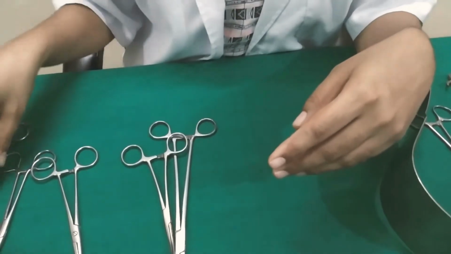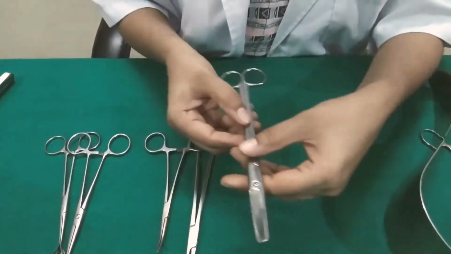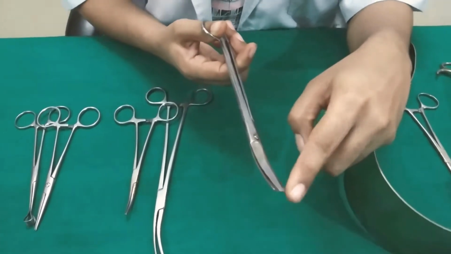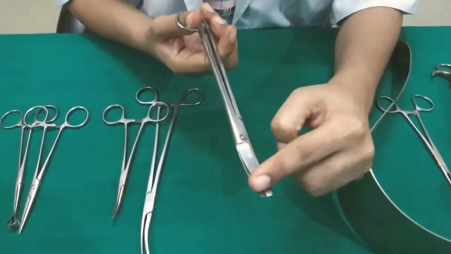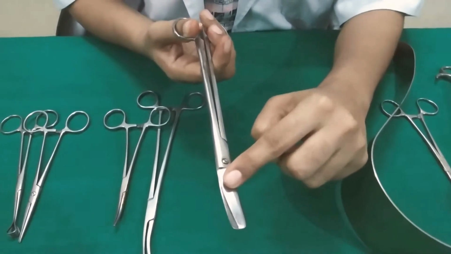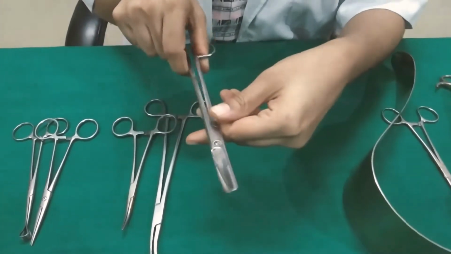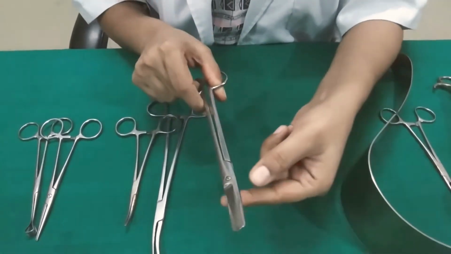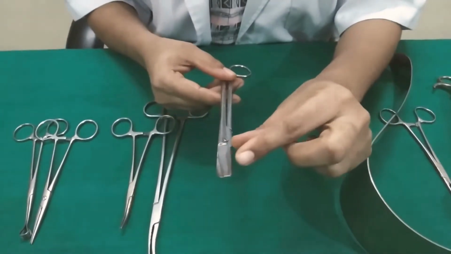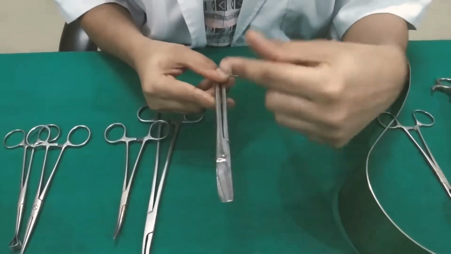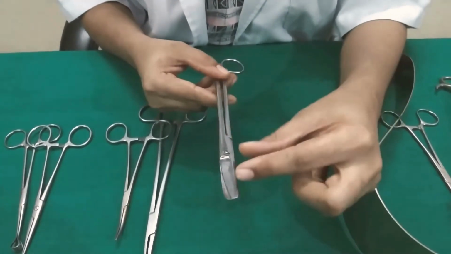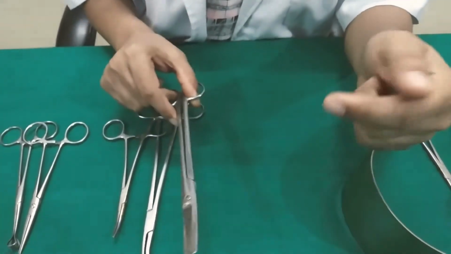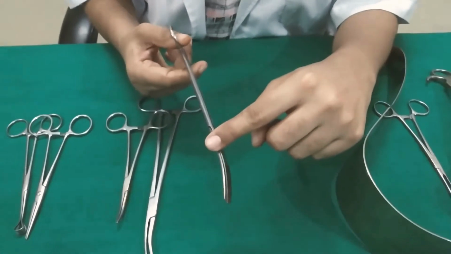Then the next instrument is the Mayo scissor. The Mayo scissor has a rounded tip, and it can be straight or curved. This one is curved. It is used for dividing tough tissue like the rectus sheath. And another scissor is the Metzenbaum scissor. This scissor has a short blade proportionate to the shaft. It is used for cutting delicate tissue structures like peritoneum, and also for retroperitoneal dissection.